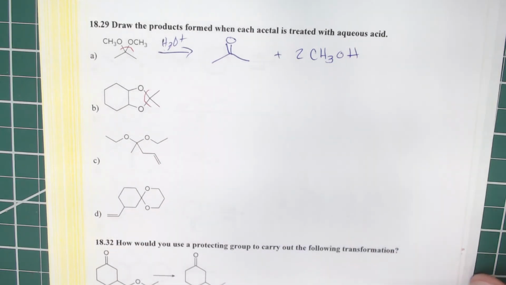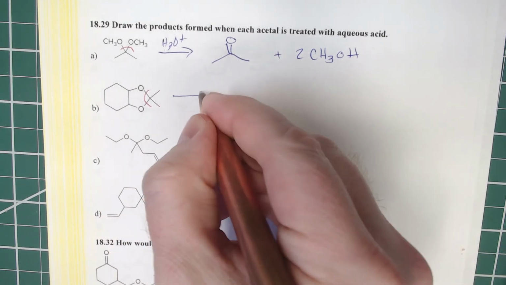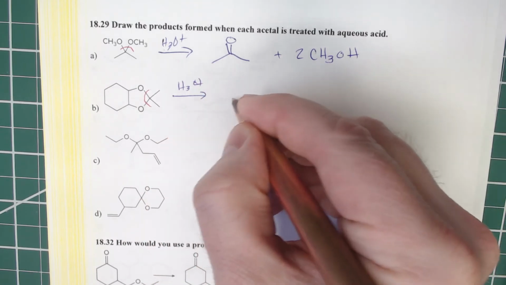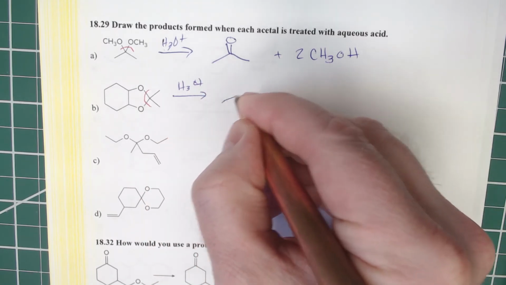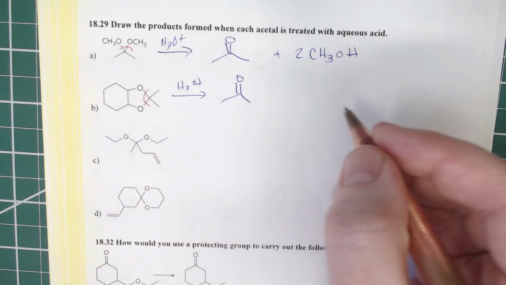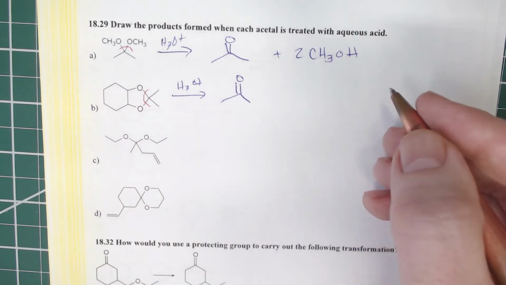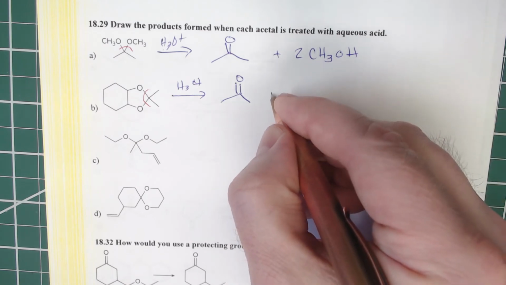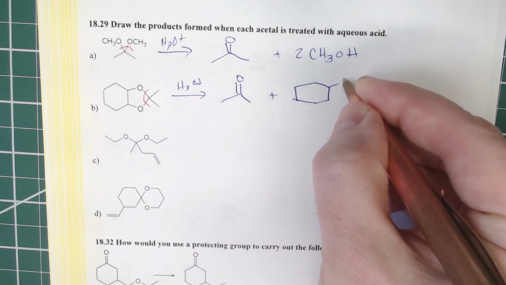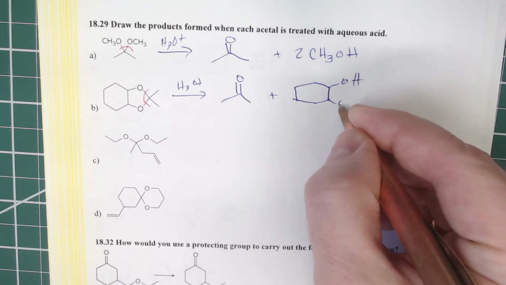On this one here, that's the one where we're going to break it. So we'll have H3O plus, and we will get, again, acetone in this case, because that is the carbonyl. And then our alcohol is going to be 1,2-cyclohexanol. So we'll get a 1,2-diol.